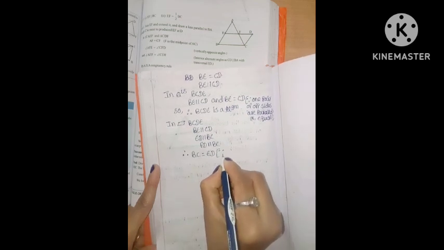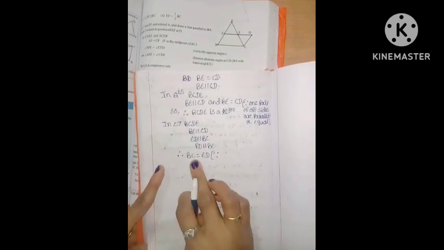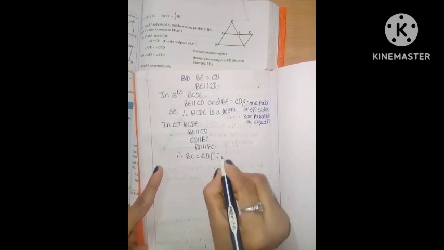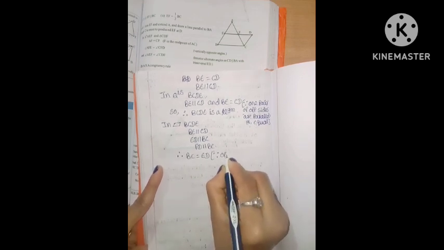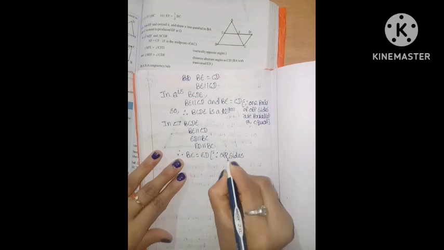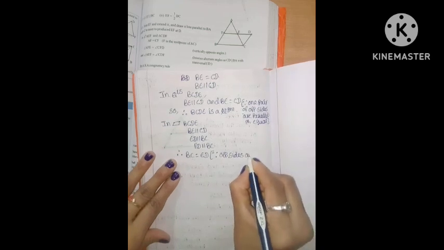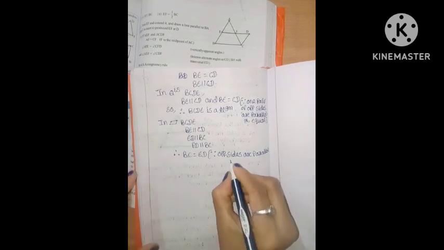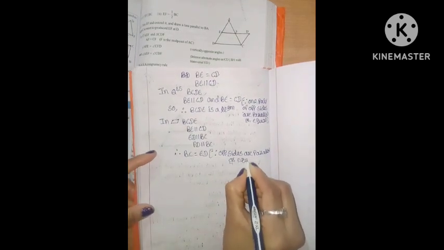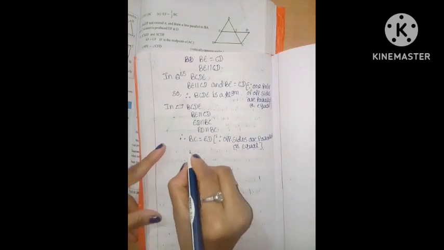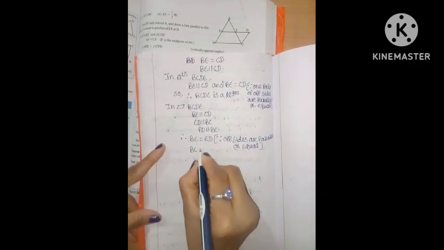These two are the opposite sides, and opposite sides are parallel and equal in a parallelogram. So write that point: since opposite sides are parallel and equal, these two sides are equal. Okay, are you clear? Next, BC is equal to ED.